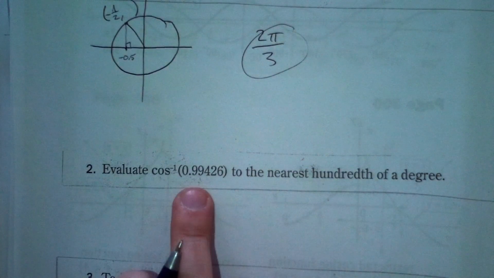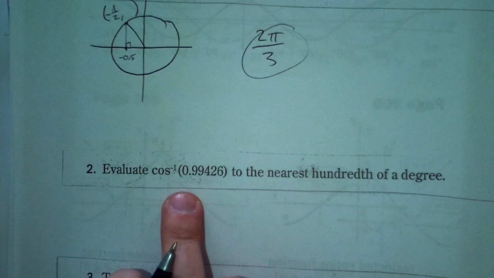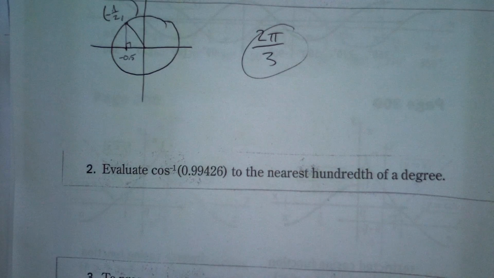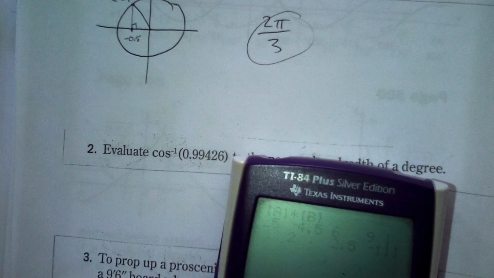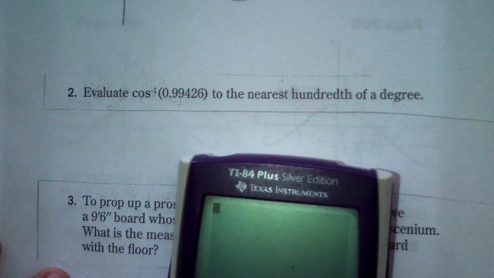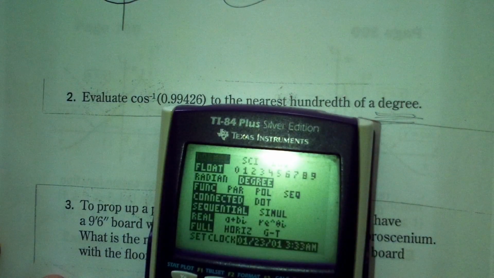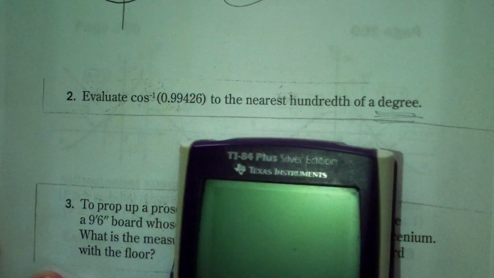So inverse cosine is above the cosine, so you have to go second, and then your cosine button. So inverse cosine: second, and then your cosine. And then I would just type that number exactly how it has it there, 0.99426. Hit enter. And it should give us our degree amount.